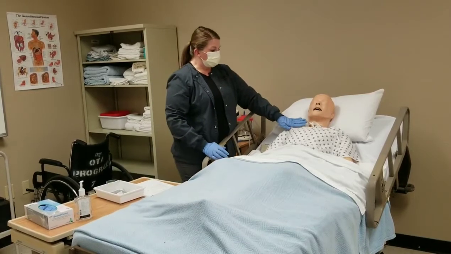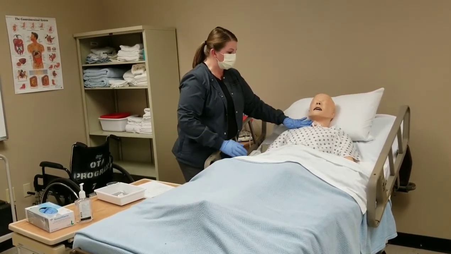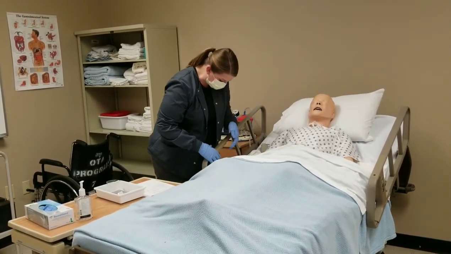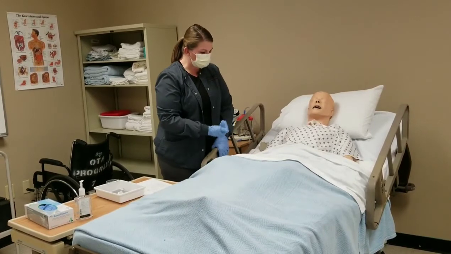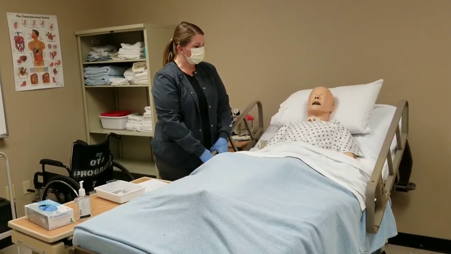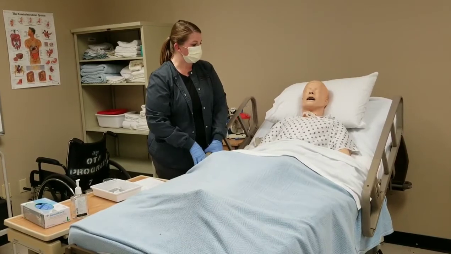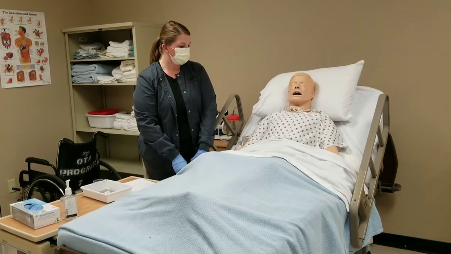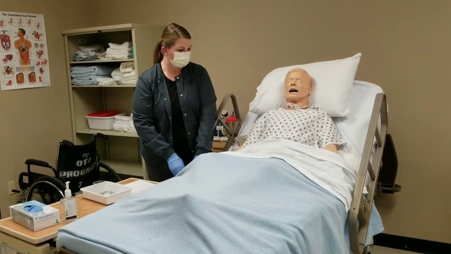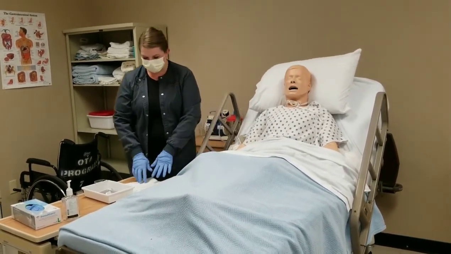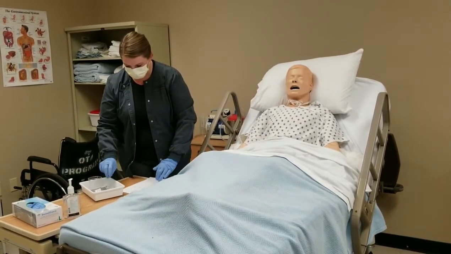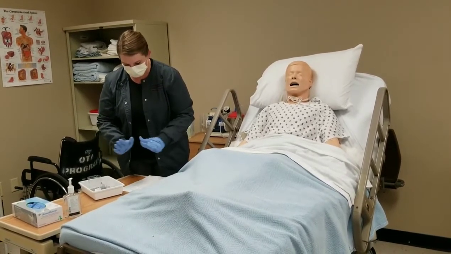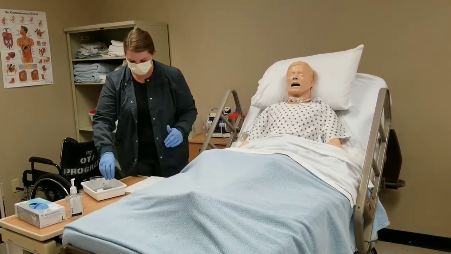I'm also going to assess the patient's swallowing. So I'm going to ask if they can swallow, if there's any issues with that. The patient tells me there's not. I'm going to go ahead and set the patient up into a high Fowler's position. Okay, so the very last and third check that I'm going to complete is checking the medications one last time against the MAR with the patient.